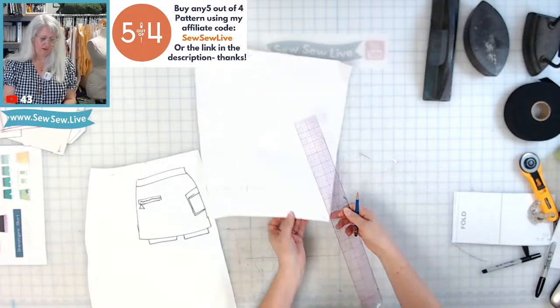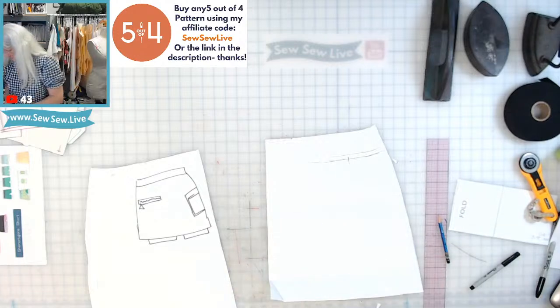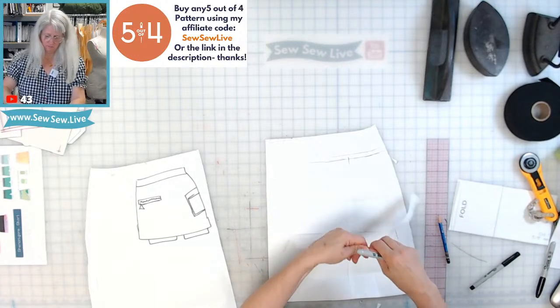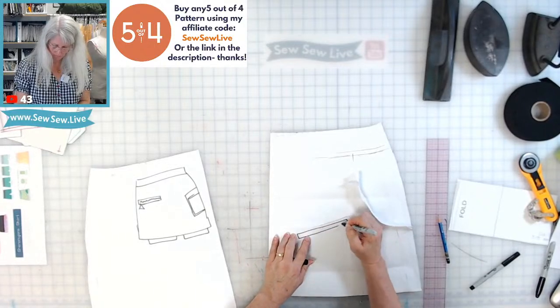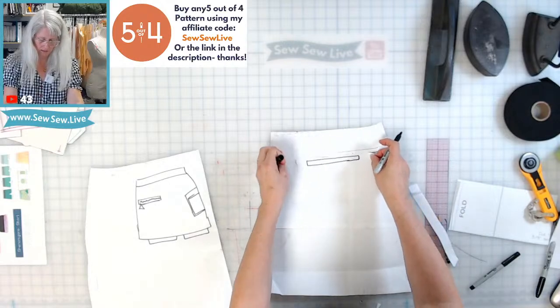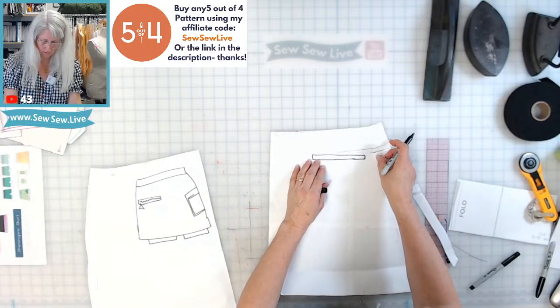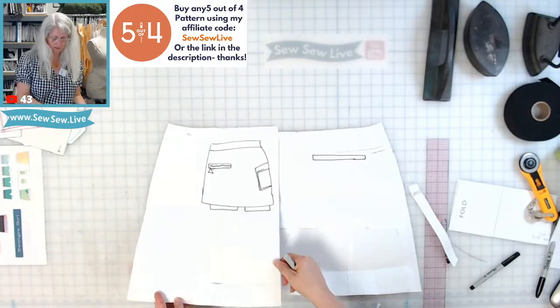Okay, so what if, this is my skirt. What if I'm gonna do this. Okay, here's a little pocket. We'll pretend like this is the other side of my front.